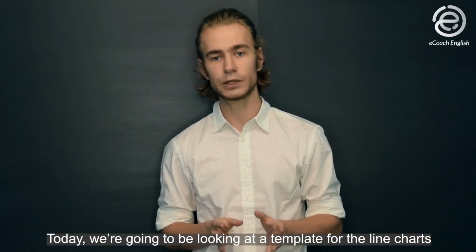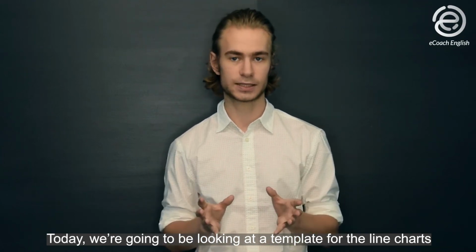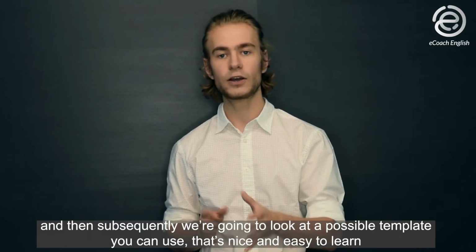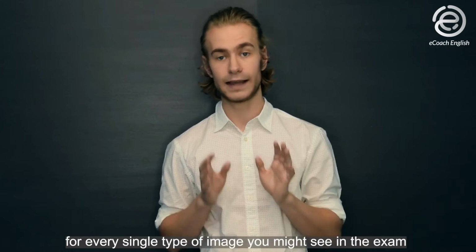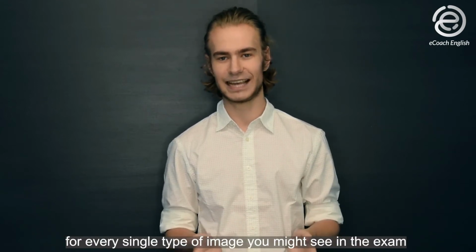Today, we're going to be looking at a template for the line charts, and then subsequently, we're going to look at a possible template you can use that's nice and easy to learn for every single type of image you might see in the exam.